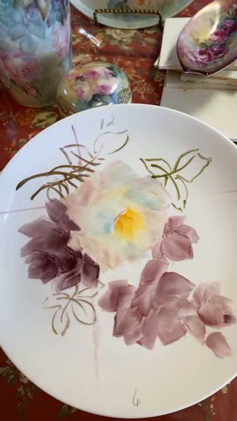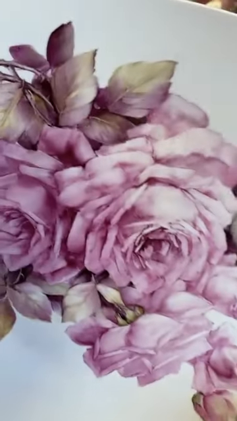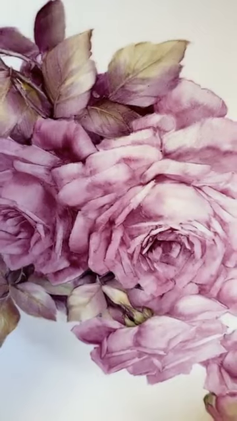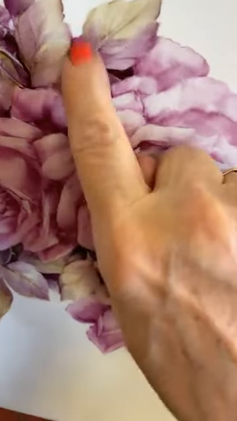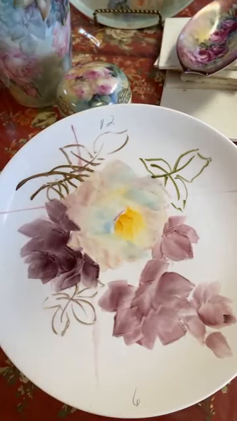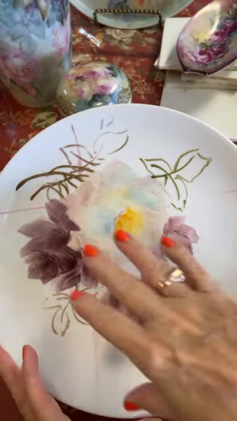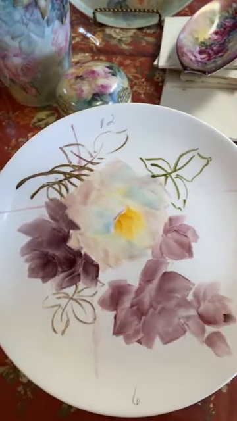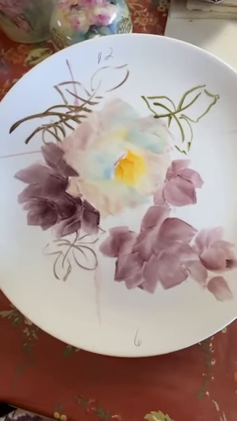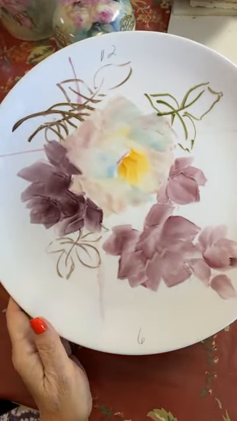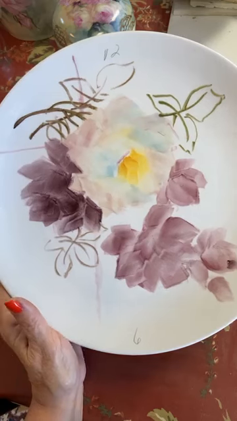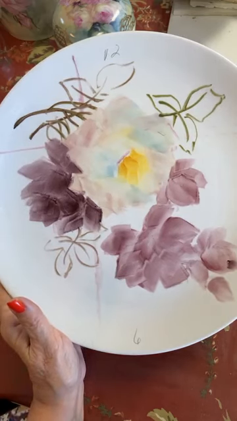In this one, I used ruby and black for the back, darkest dark, and we start from behind and go forward. So here we go. That's why I sketched the leaf structure, so I know where I'm headed. So here we go. I'm using ruby and a little bit of black.